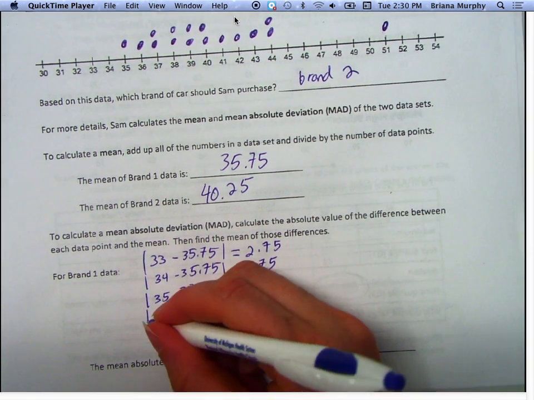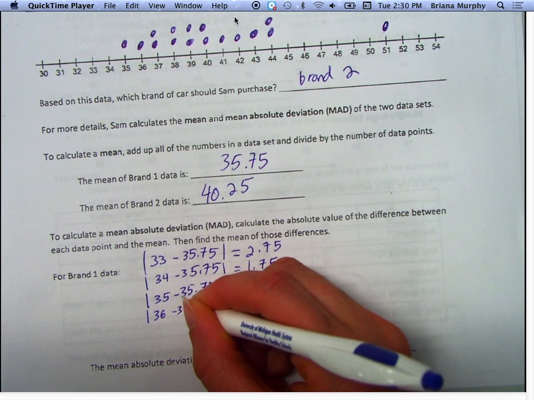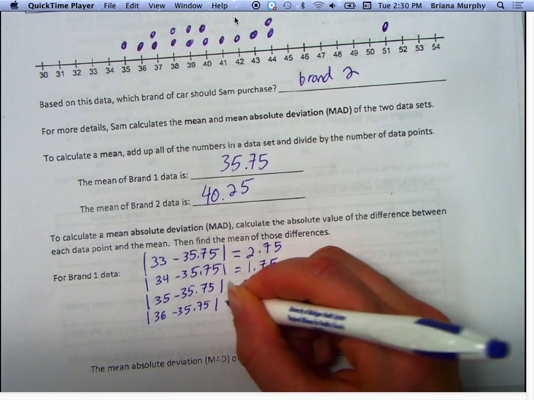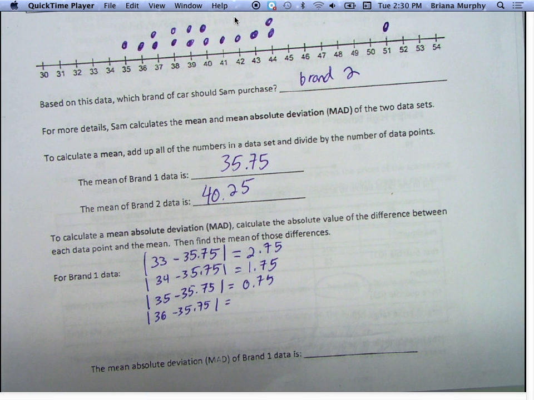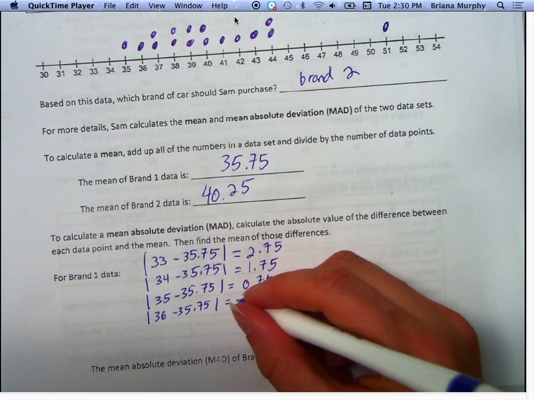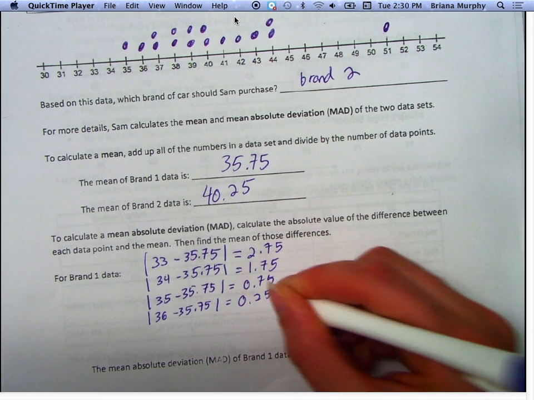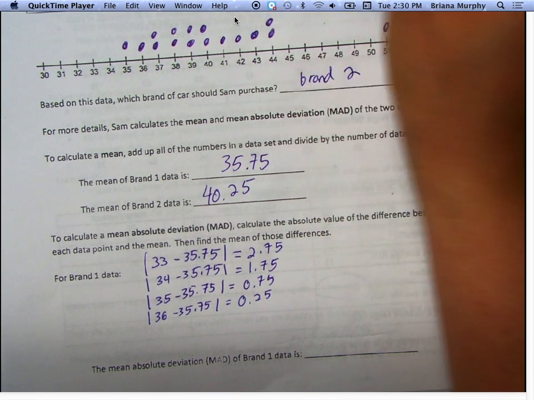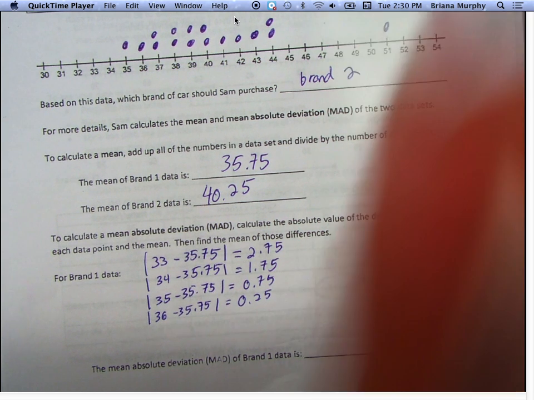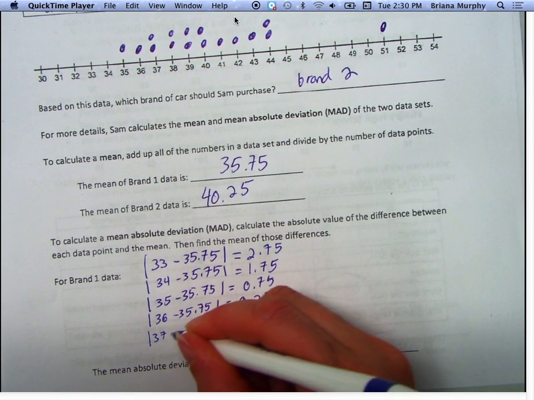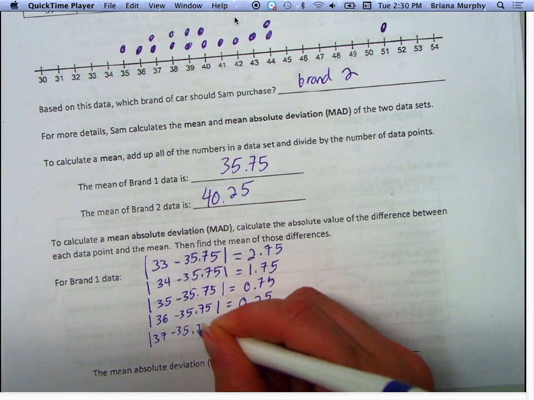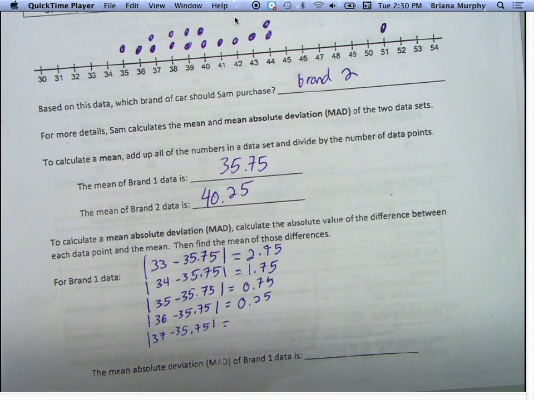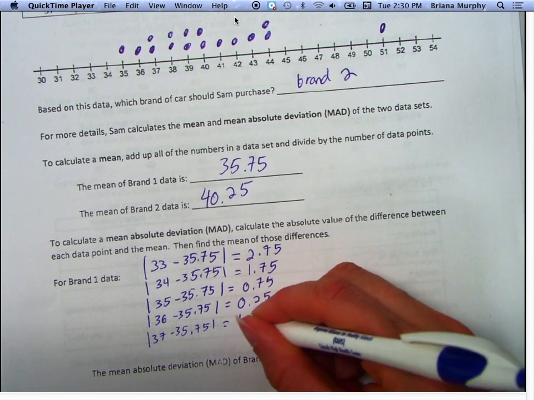Then I'm going to do it for 36, and I get 0.25. And I'm going to do it for 37. I get 1.25.